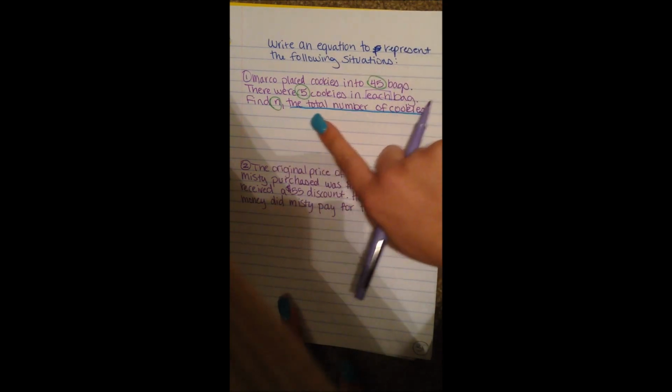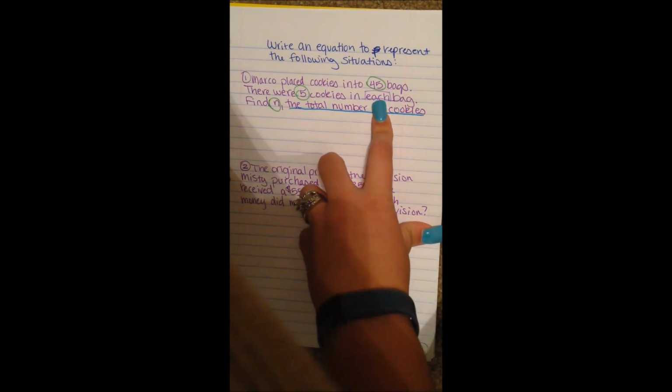So, I'm going to look. Marco placed cookies into 45 bags. There's really not an operation word there telling me what we're doing. There were 5 cookies in each bag. Ooh, each. Each is a key word right there. We're going to find the total number of cookies. Remember, total can go with any operation. It's not just for adding or subtracting. Okay, so the easiest equation we could write would be n. Remember, each either means to multiply or divide.